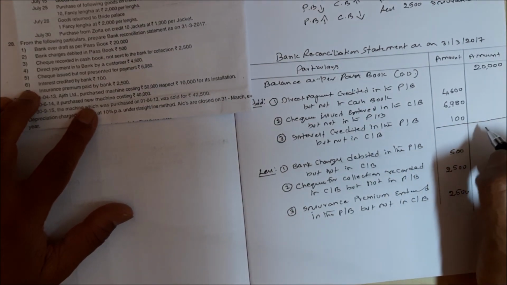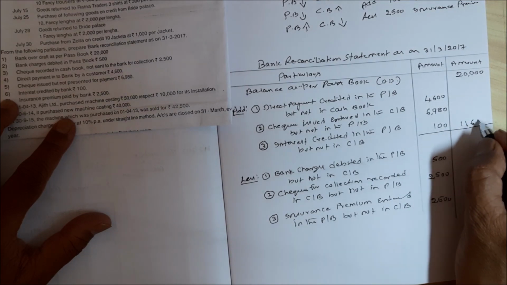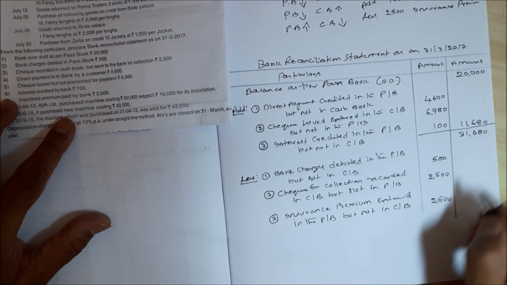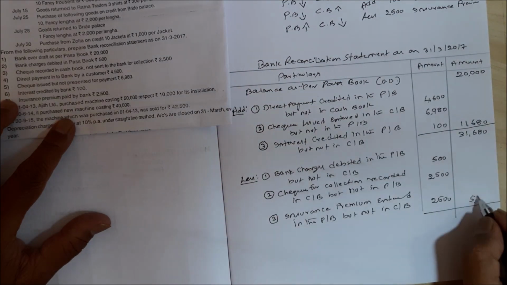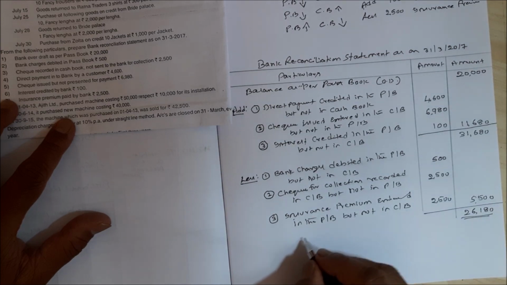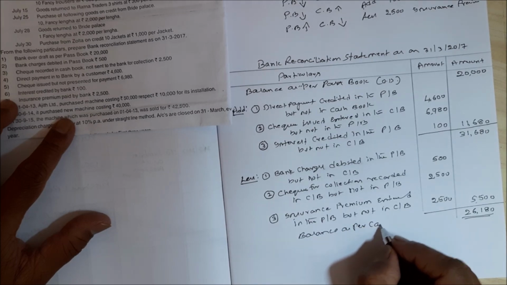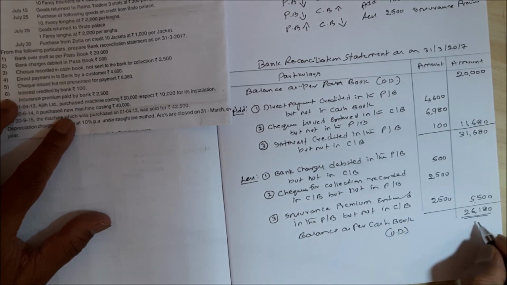So when you add it is 11,680. Then it comes to 31,680. Then total deduction is 5,500. Then you will get 26,180. This is balance as per cash book. That is OD. Once again, that is overdraft.